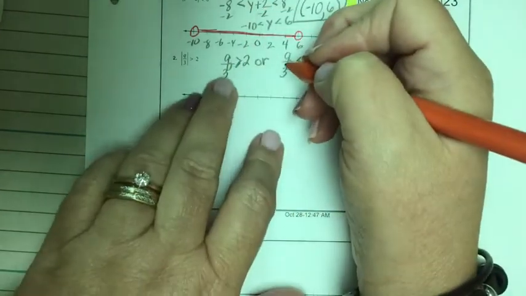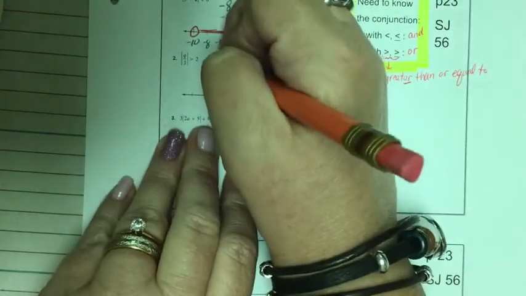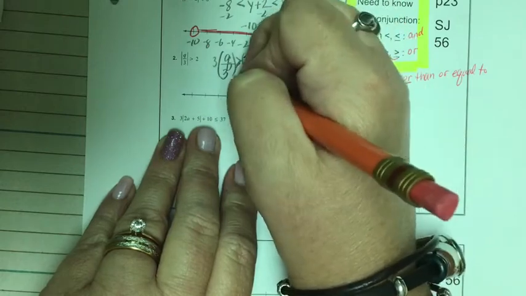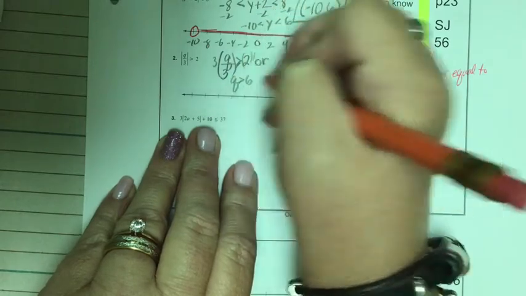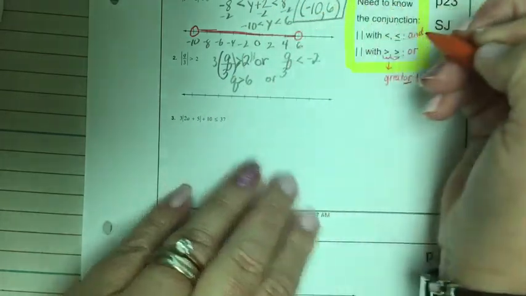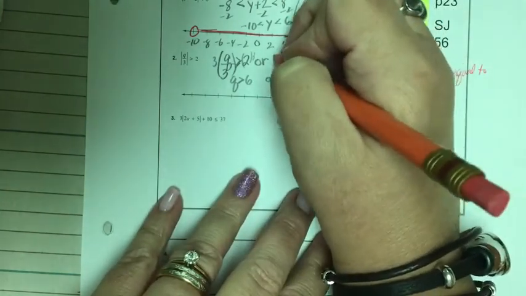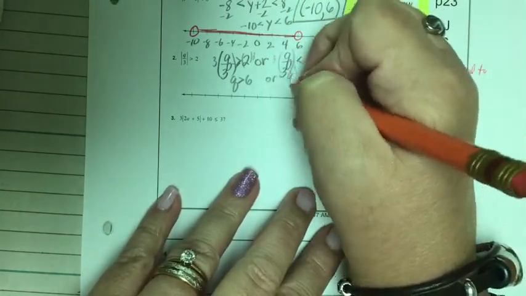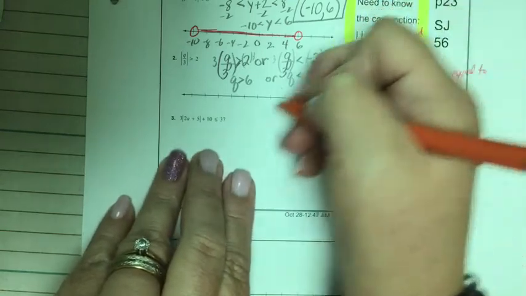How do I get rid of dividing by 3? Multiply both sides by 3. So Q would be greater than 6, or multiply by 3, Q would be less than negative 6.